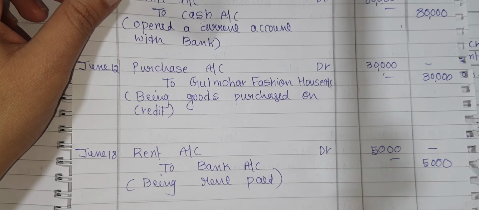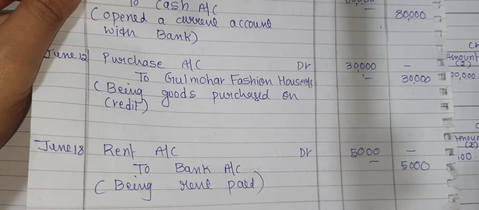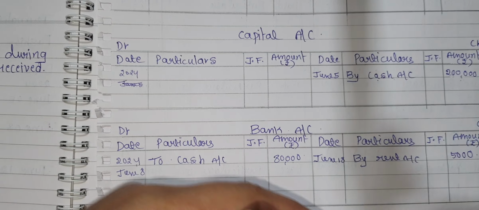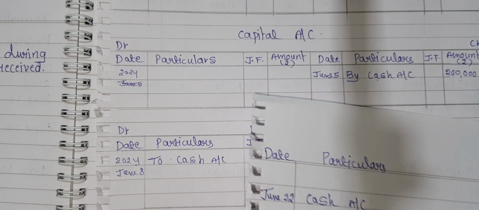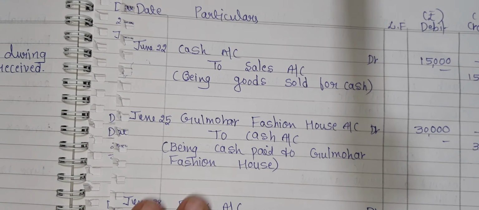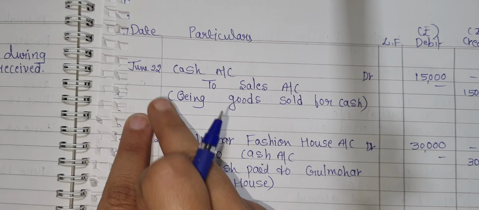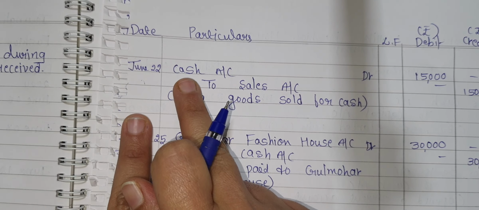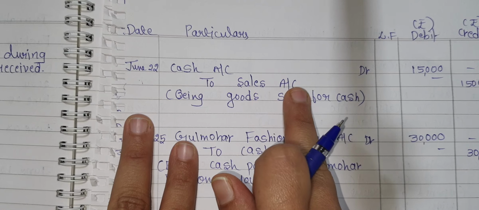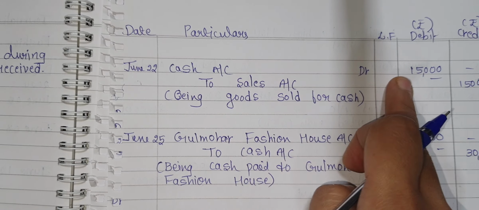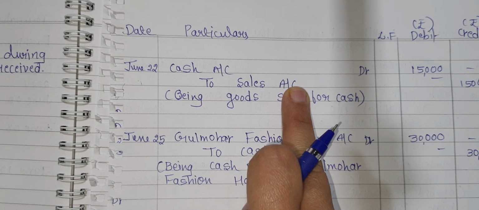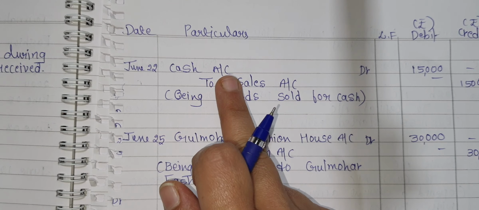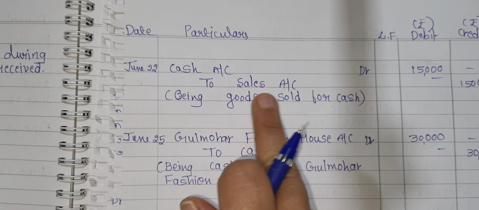Now we will move to the next entry, that is, see on June 22nd, the entry is cash account debtor to sales account. Cash account debtor to sales account. Here cash account we have already opened, and we have to open the sales account now.